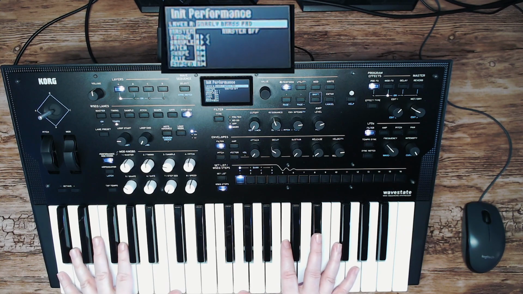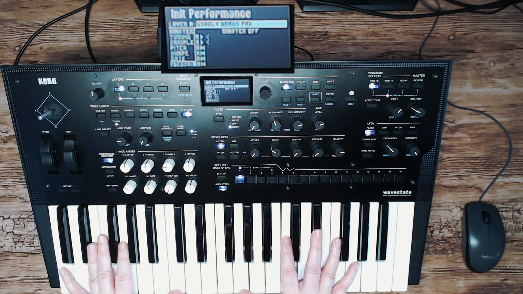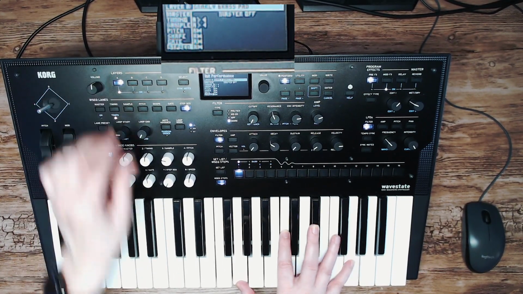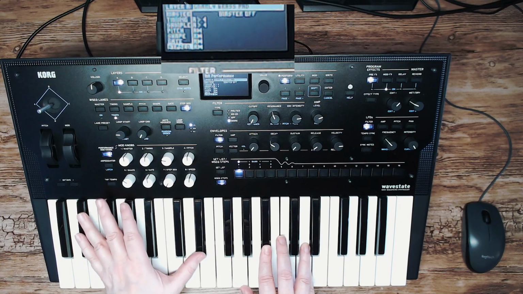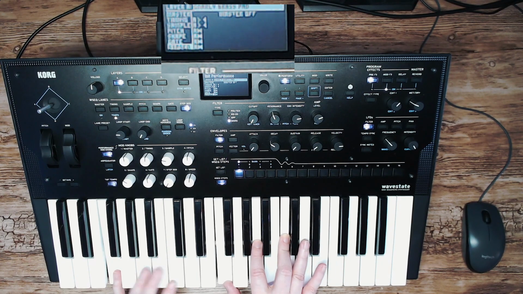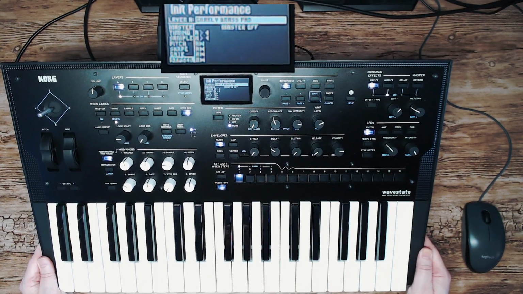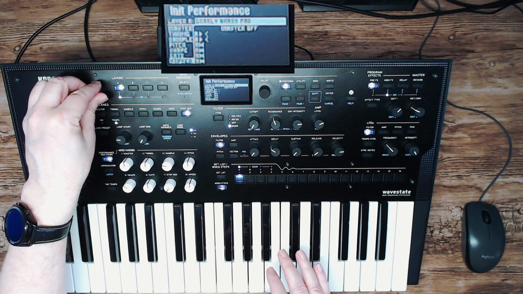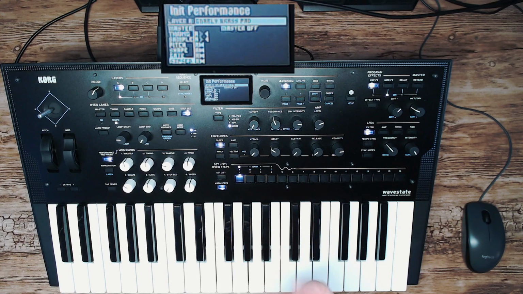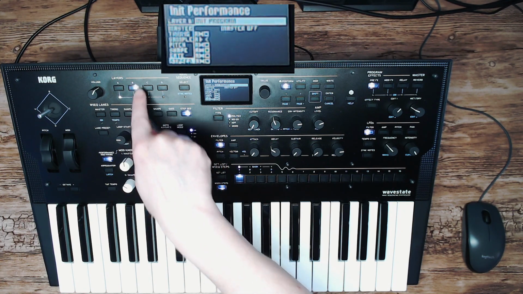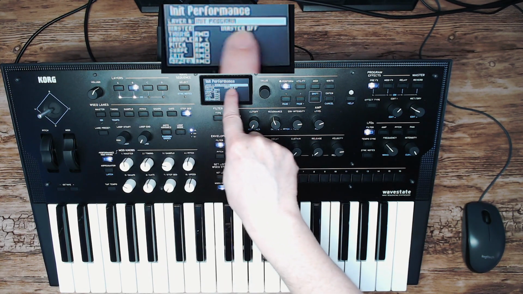So when I play now with my own init performance, I've now used one of the factory programs for this performance. Now I go to layer B. It's still in program mode.